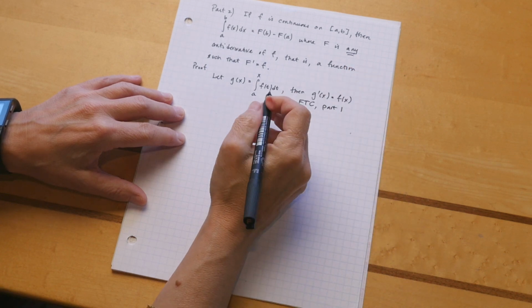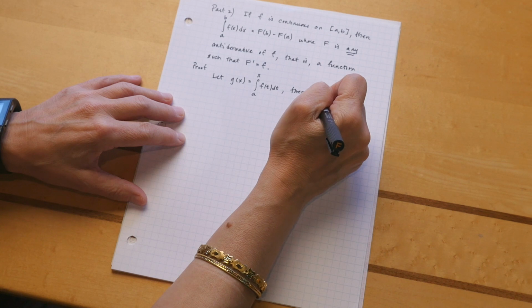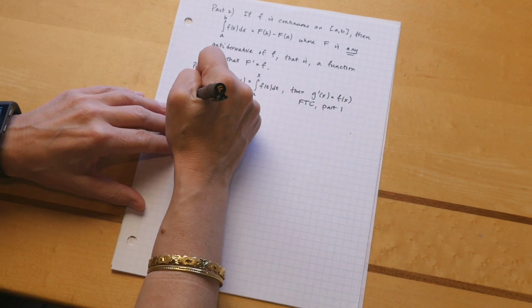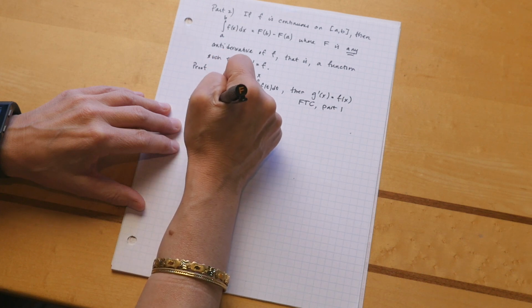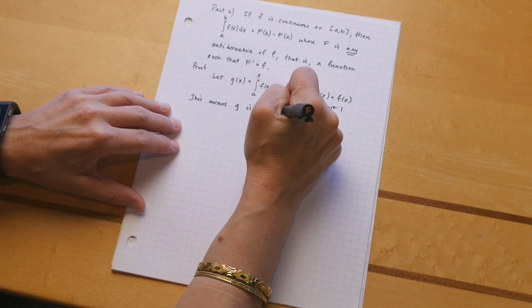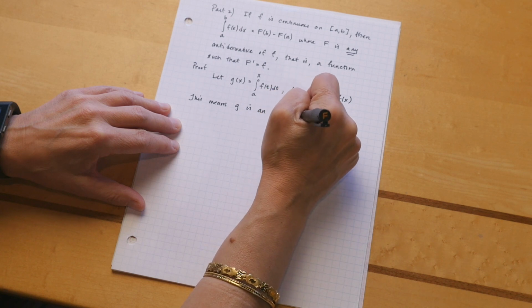Okay, so what does that mean? The derivative of g is equal to f. This means g is an antiderivative of f.